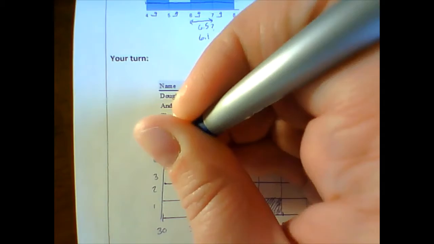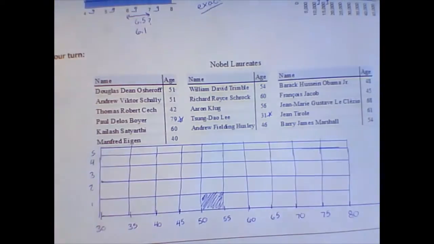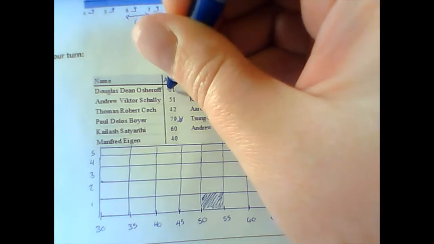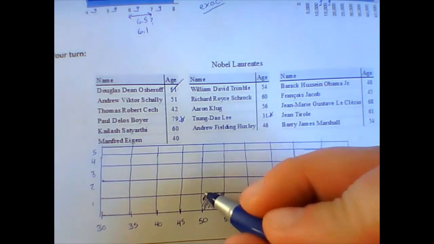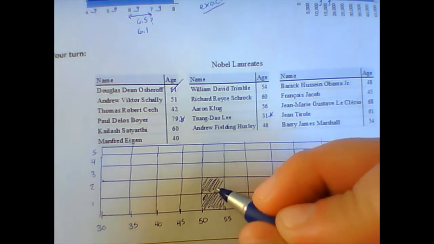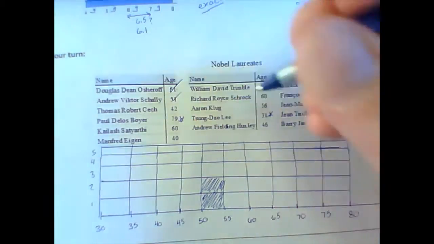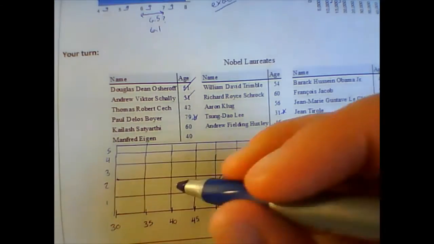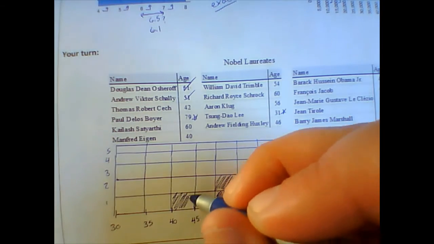I'm going to label here. So there is one Nobel Prize winner. He won the Nobel Prize for physics. It was superfluidity in helium, I think helium-3. Okay, this guy is also 51, and I'm just going to color the box in above it. So it's like putting circles in.